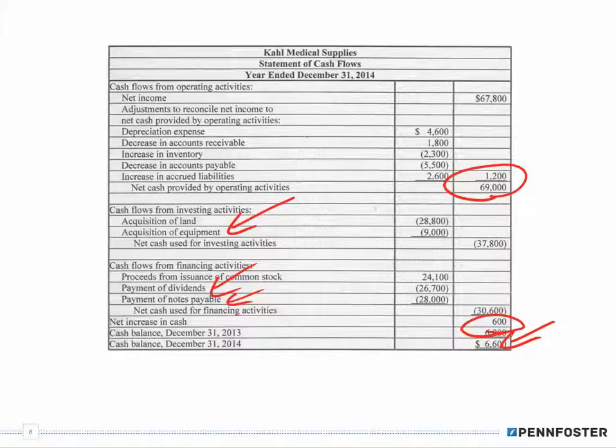Okay, and that's one of the purposes behind creating the statement of cash flows, so that you can see more effectively what you use your cash for.